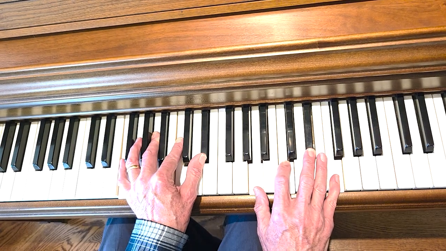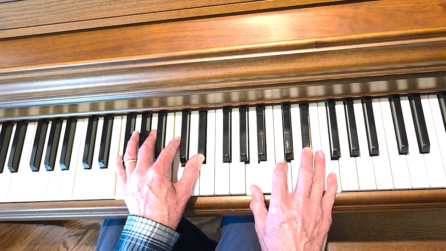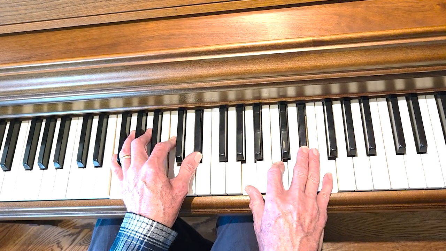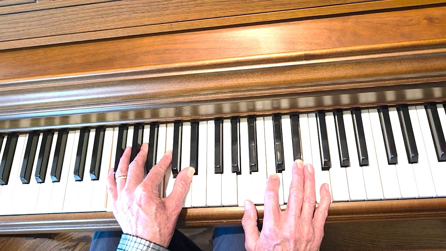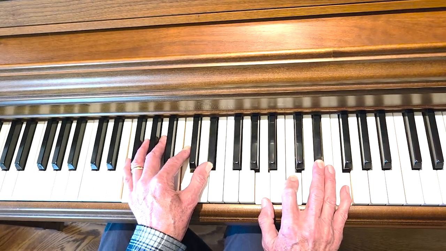So you see, I've just got all of these F chord notes with an E flat, which makes it an F7. So that's what I end up with at the end of the verse.